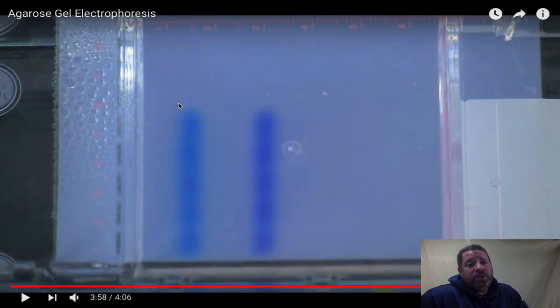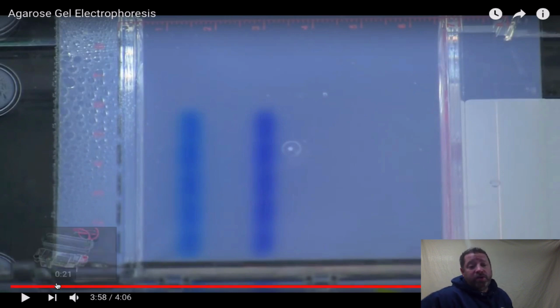We can use this process of electrophoresis for any type of molecule that we know the charge of. For example, if it was a positively charged molecule, we would take the device and flip it, and the wells would start on this side and get pushed towards the negative. So we can also do this for proteins as well as other molecules.